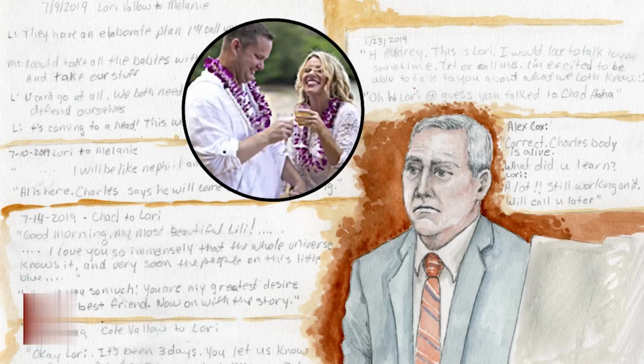Vallow and Tylee Ryan. You also indicated that there was some investigative information stemming from Lori Vallow's iCloud account about a relationship between Alexander Cox, Chad Daybell, and Lori Vallow. Did I hear that correctly? Yes. Okay. What information or evidence did you hear that led to investigative pursuits?